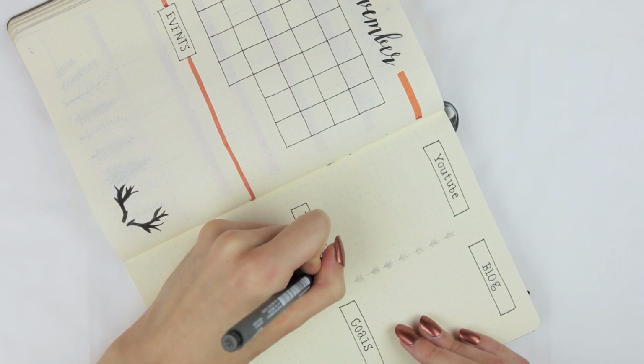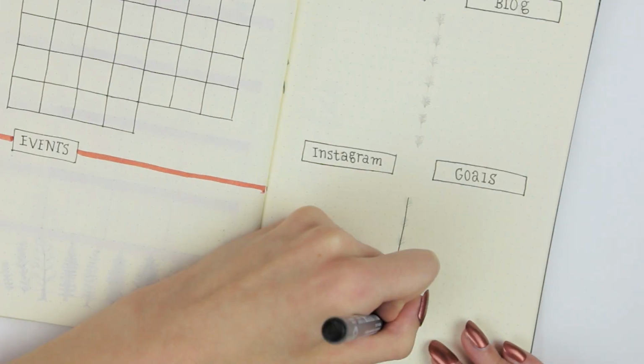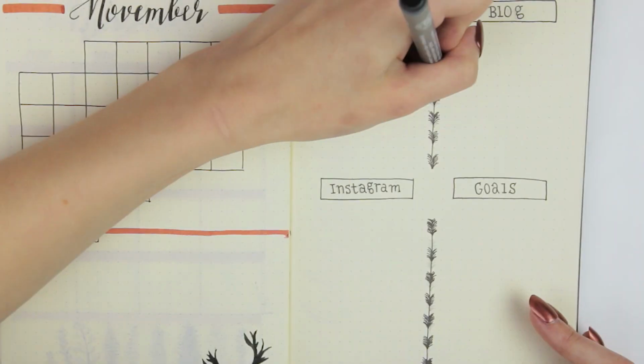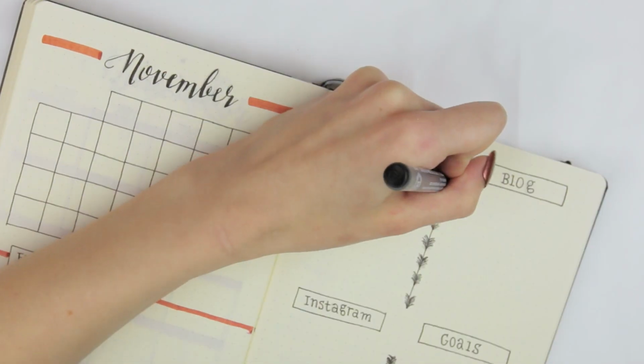So yeah, I'm just sorting out my sections and adding a little feather border between the two, and I really love this spread. It's honestly one of my most used spreads. It really helps me keep organized.